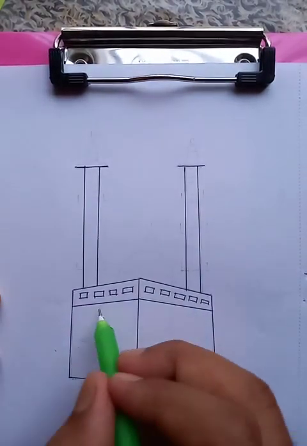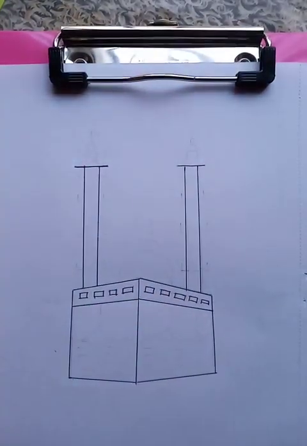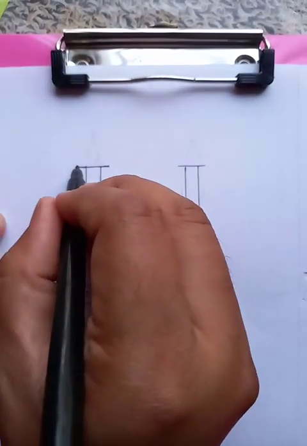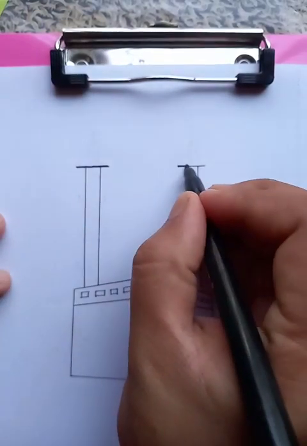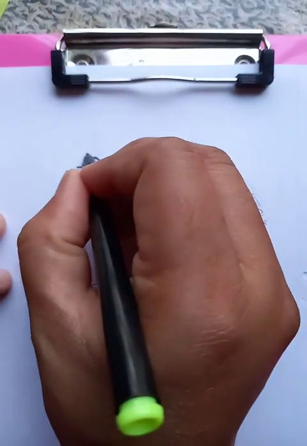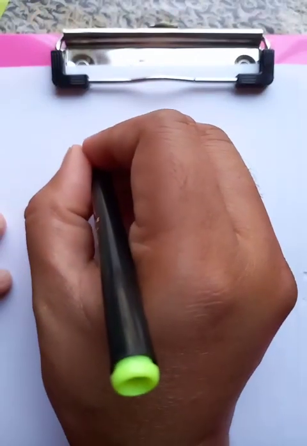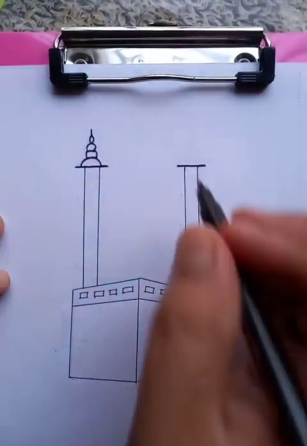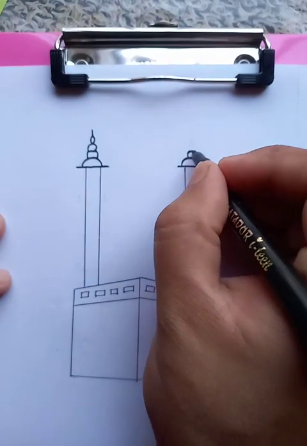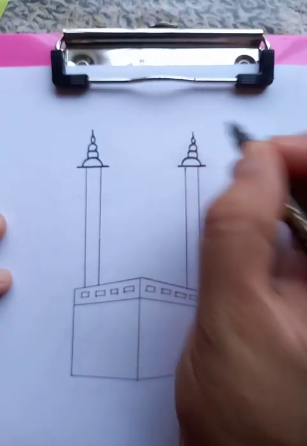Okay. And drapers we are going to put later, but before that, let's draw the domes here. So these are the bold outlines we're going to draw now. This is the dome. You can see the details. Also draw another dome here and the details on top. All right.